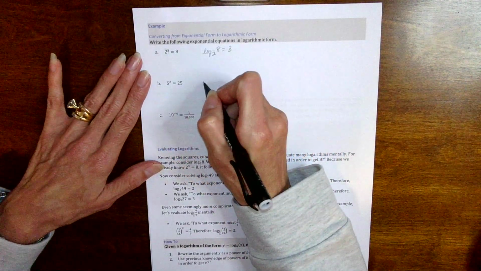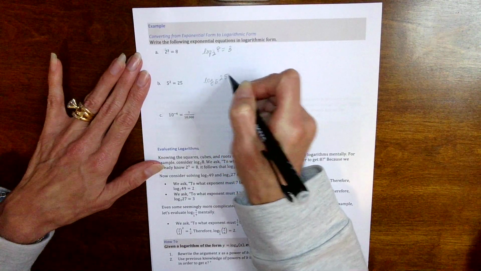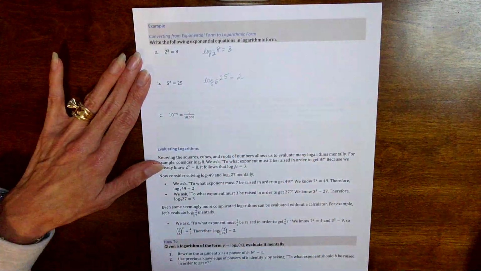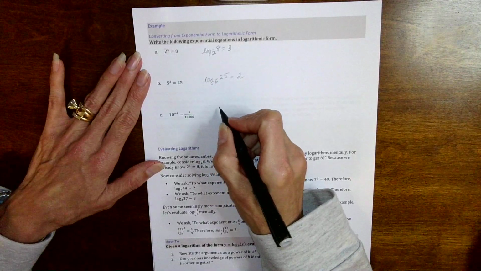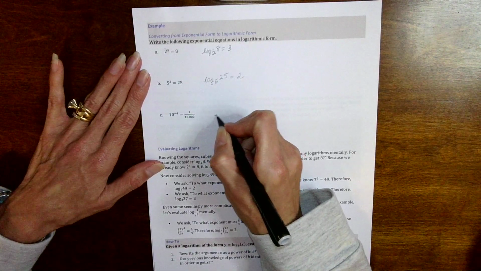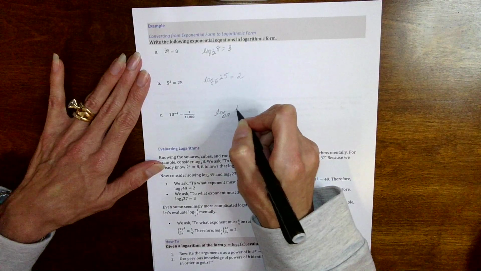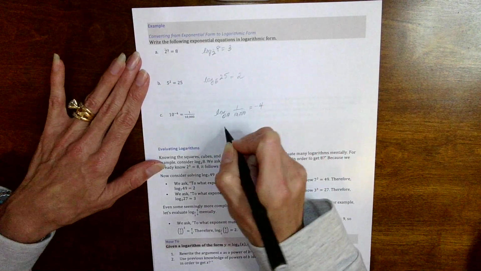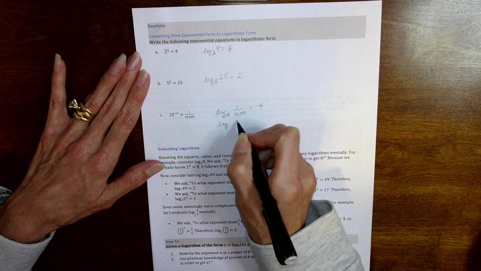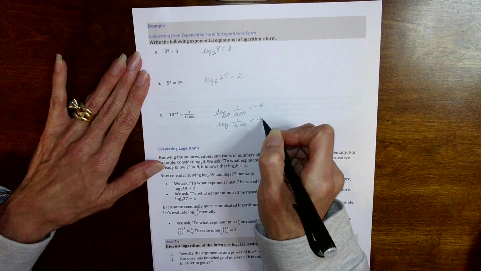This was the base before, so log base 5 of 25 is equal to 2. And then this is log base 10 of 1 over 10,000 equals negative 4. Technically, you don't have to write the base 10. That's convention.